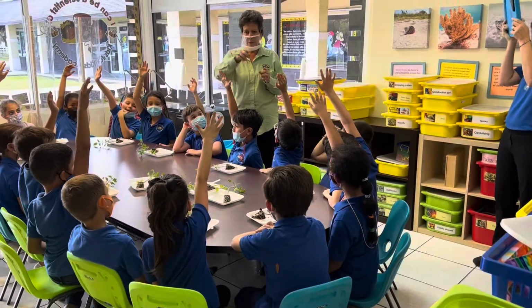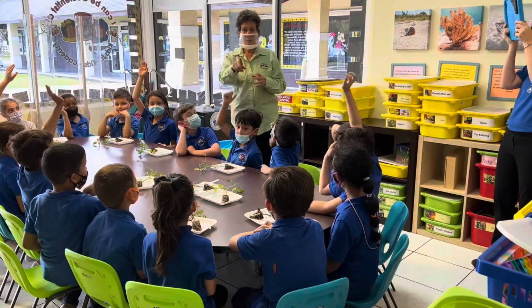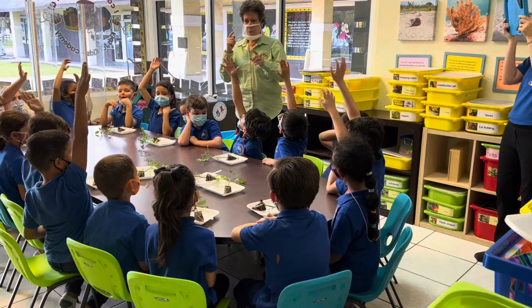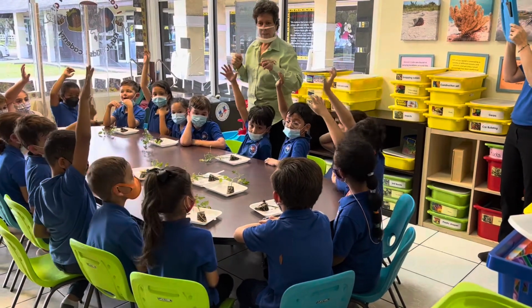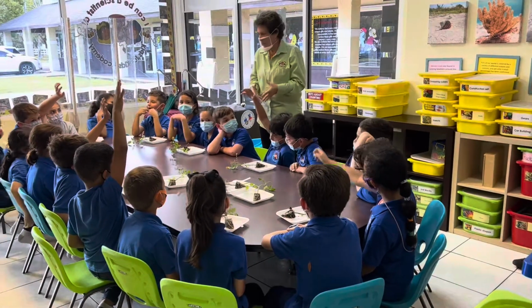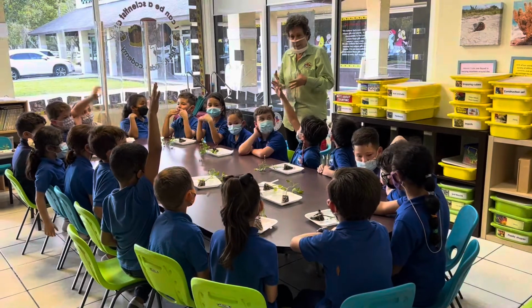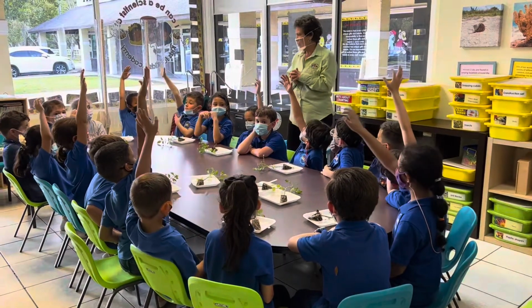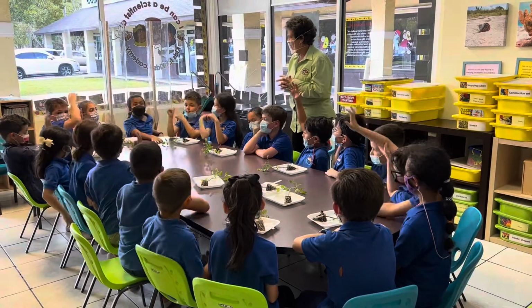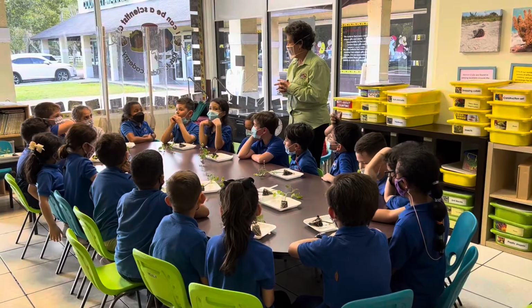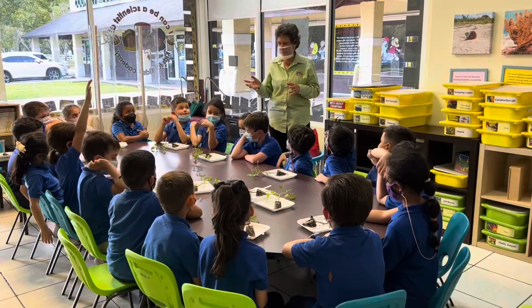And who can tell me what is the purpose of the root? What is the job of the root? Go ahead. To get the water and the nutrients. Yes. So the root gets the water and the nutrients and passes it up the plant. What else is a function of the root? Chloe. It gets the food so it could grow the stem. Okay. It sends food to the plant.